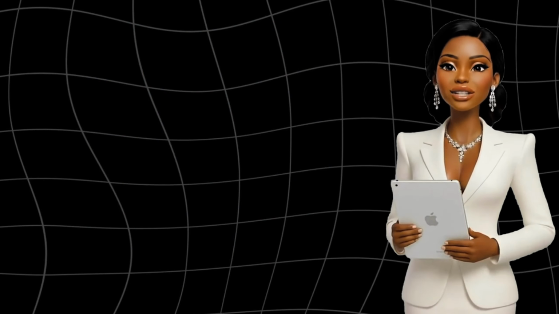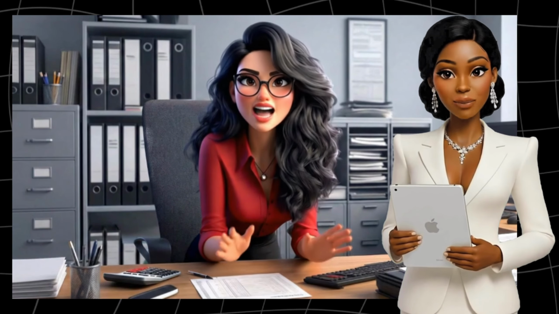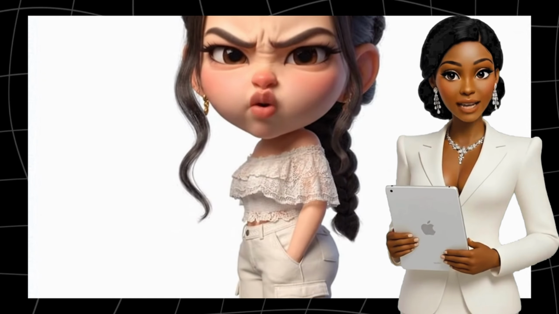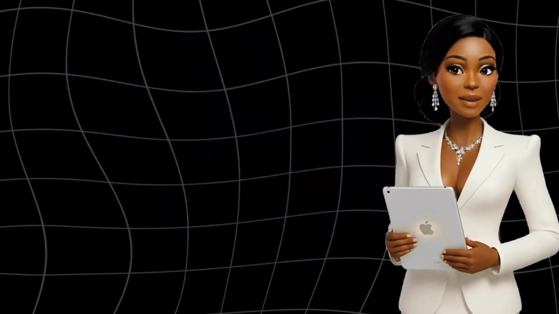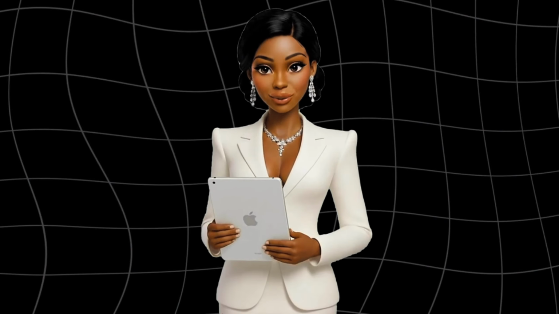Think about your avatar's personality. Is she serious, playful, informative? Infuse that into your initial prompt to guide Flow's generation. This isn't just an image, it's the birth of your consistent digital persona.